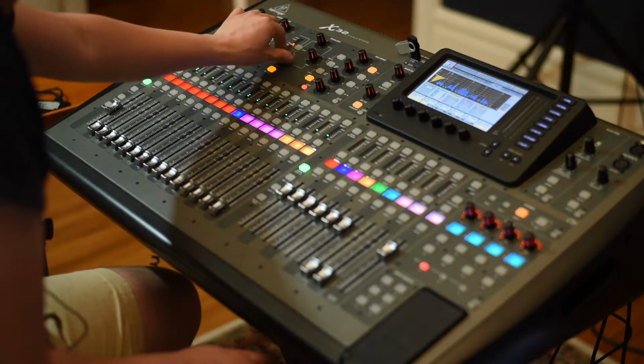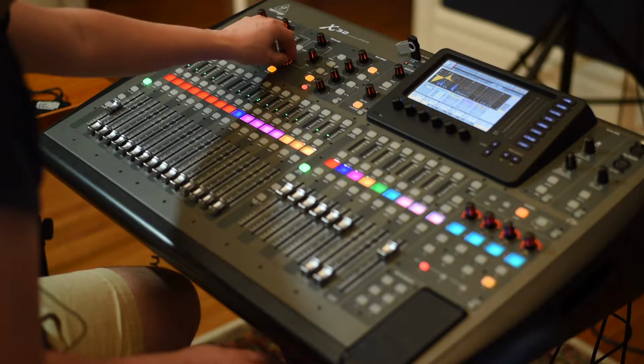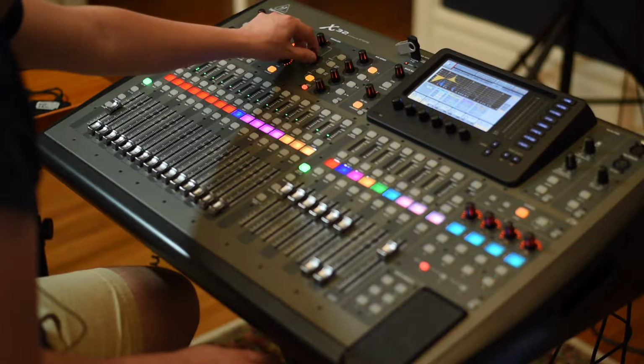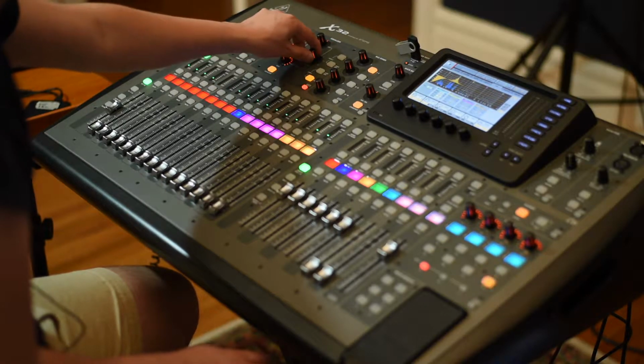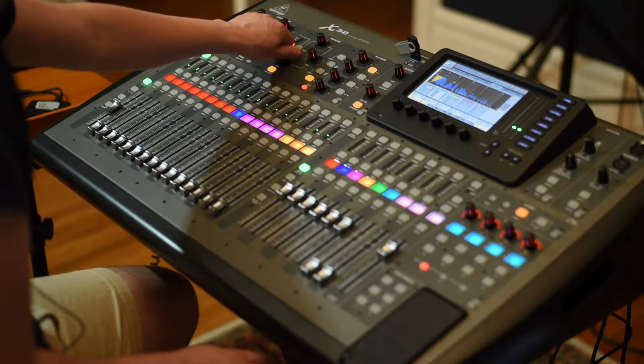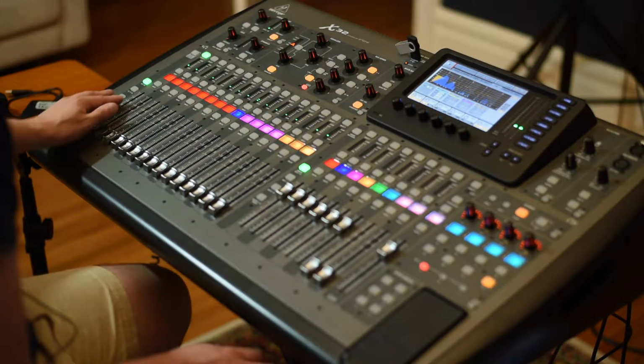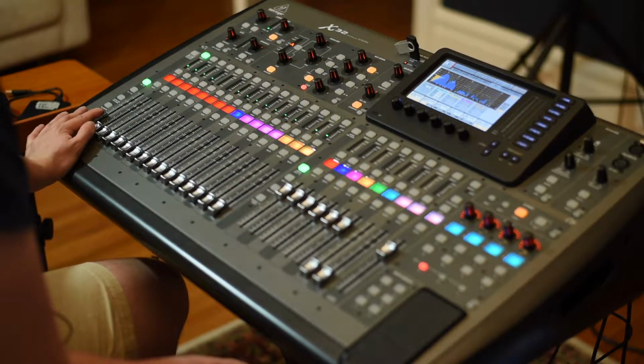I am going to push the frequency to the maximum and I will just move. Okay, that frequency has so much resonance, but at the same time it is an important frequency of the kick drum.